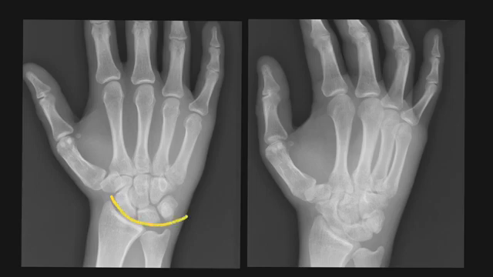On this particular case, when we look at the carpus, we can see that the arcs are intact. However, there is an abnormality at the base of the 5th metacarpal in keeping with a fracture.